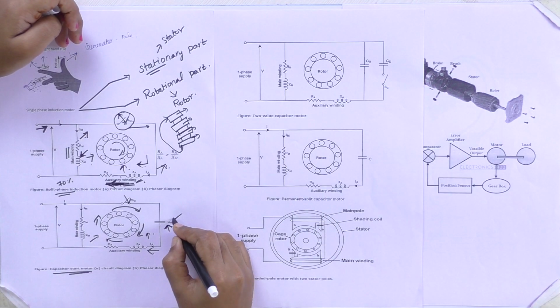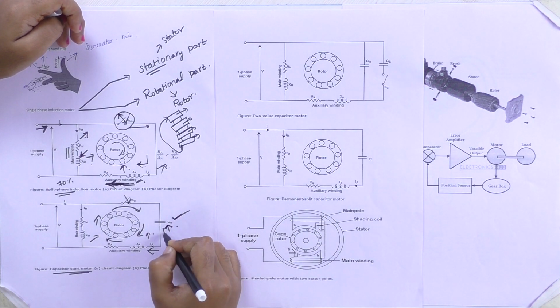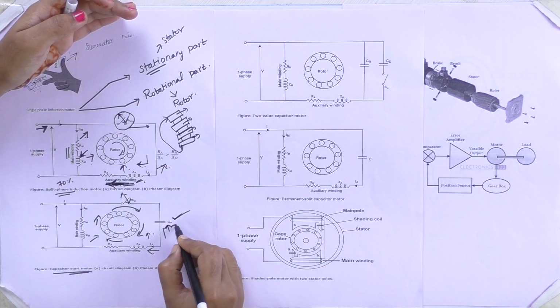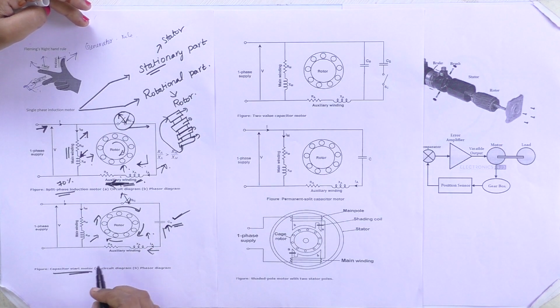Once 70% of the speed is achieved, the capacitor-connected auxiliary winding will be disconnected. So the capacitor is added only during the starting period. Once the torque is achieved, the capacitor is disconnected with the help of the centrifugal switch. So this motor is called the capacitor start motor.